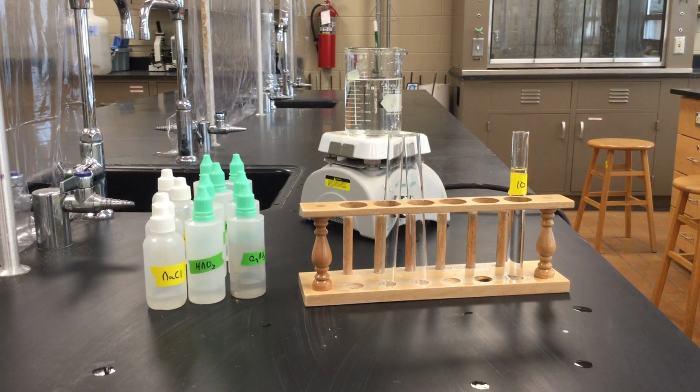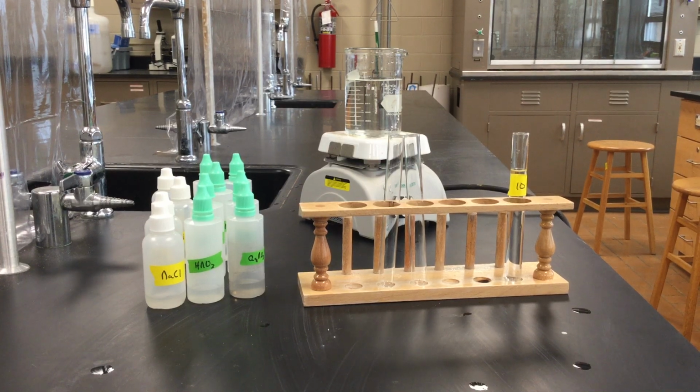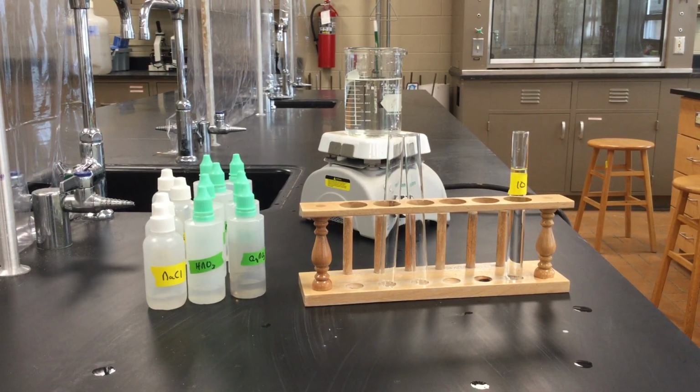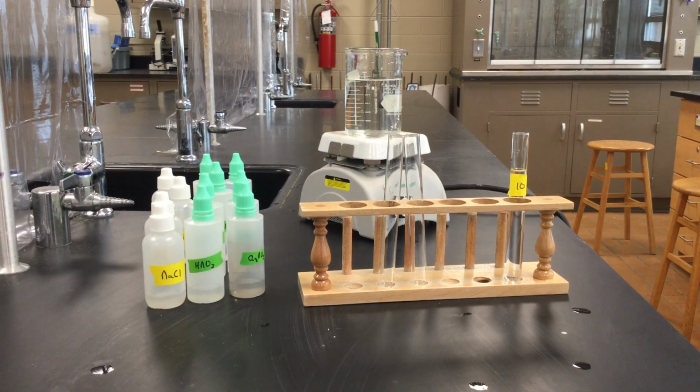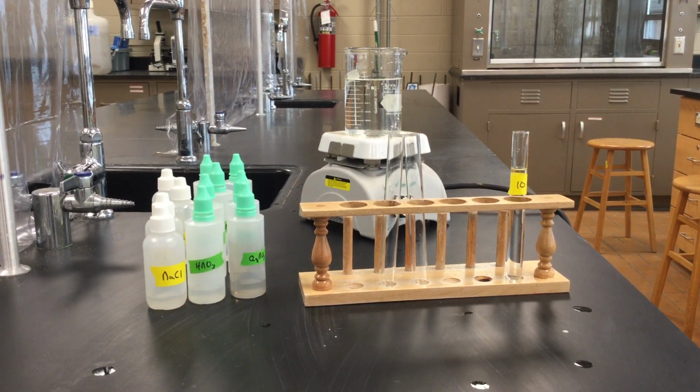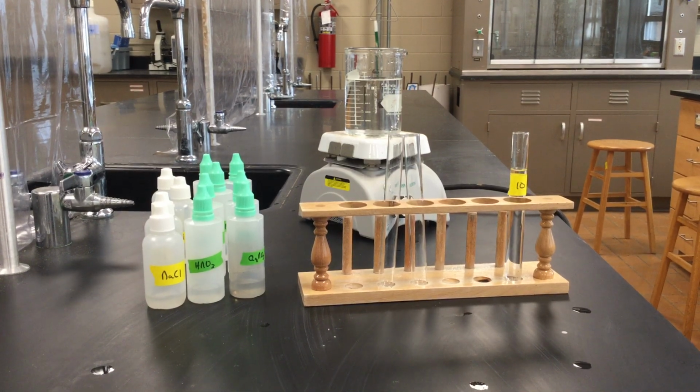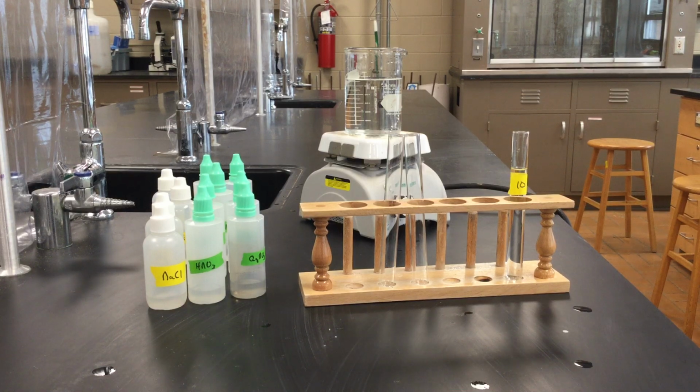So the first test that we're going to perform, there are 4 different anion tests. So this unknown is one of 4. The first test we're going to do is a chloride test for chloride ion. Then the next one will be the sulfate test, then bicarbonate, and then phosphate. So those are our 4 different anions that we are testing for.